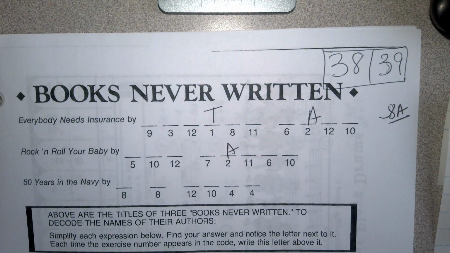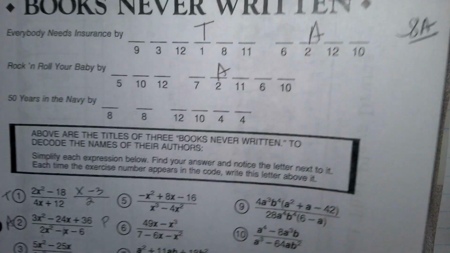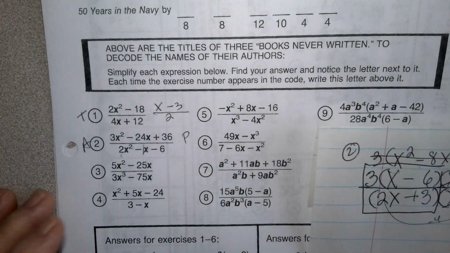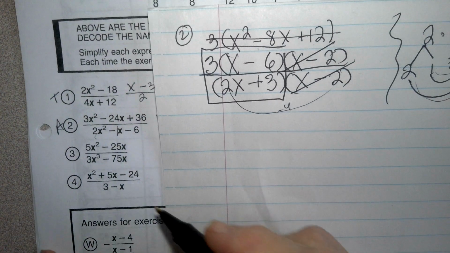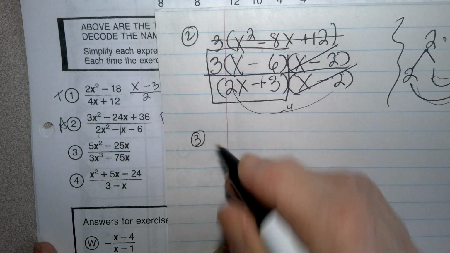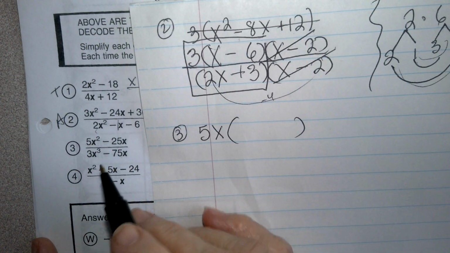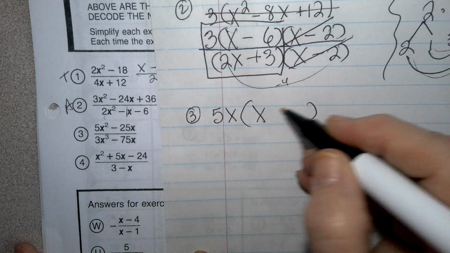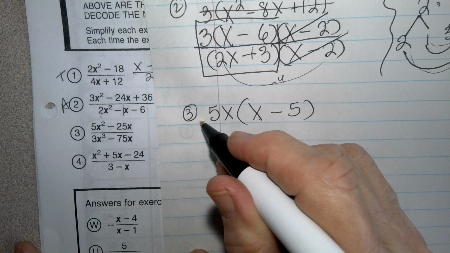We're going to go to, I think I ran off too many of these. All right. So let's go ahead and look at the number 3. So what can come out in the numerator on number 3? 5x. And what's left is x minus 5. Very good. So that cannot be factored again.